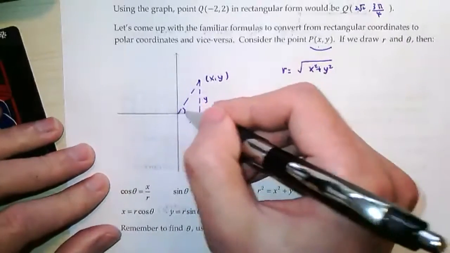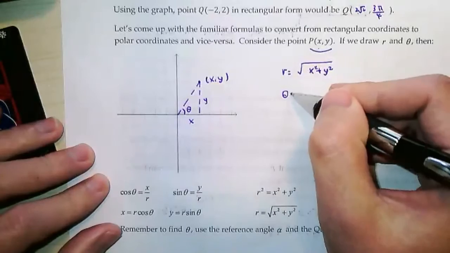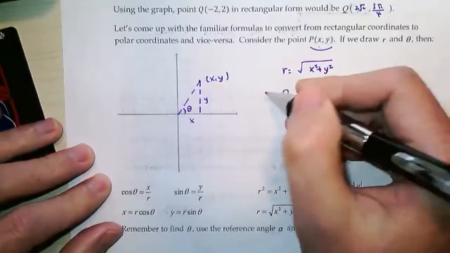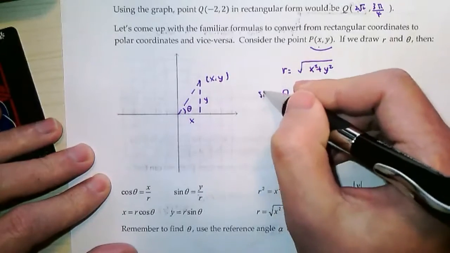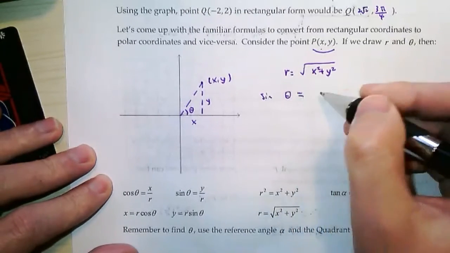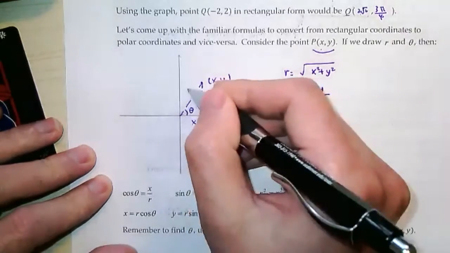How about the theta? Theta, we don't know what it is, but we know sine theta is y over r, right? Y divided by this hypotenuse.